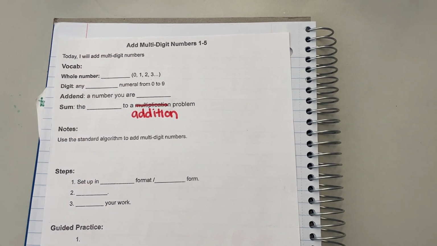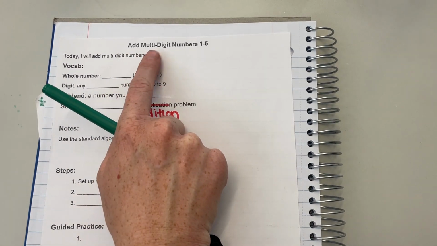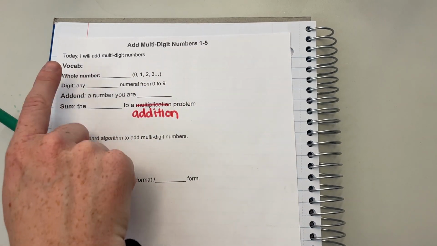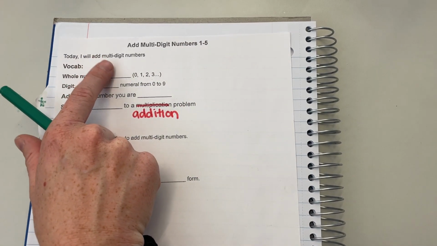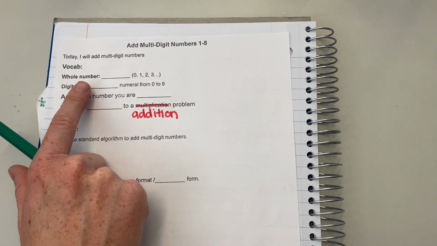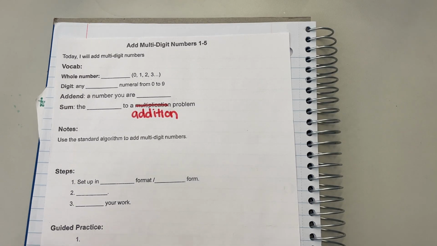Hi class, today our video is adding multi-digit numbers, and this is found in Swun1-5. Our learning objective is today I will add multi-digit numbers. Our first vocabulary word is whole numbers, so these are just our counting numbers.